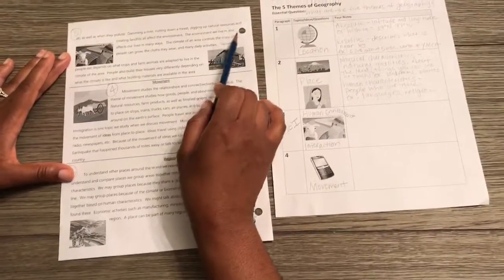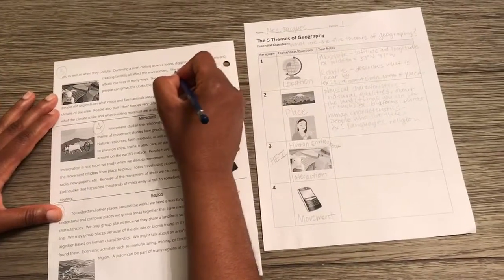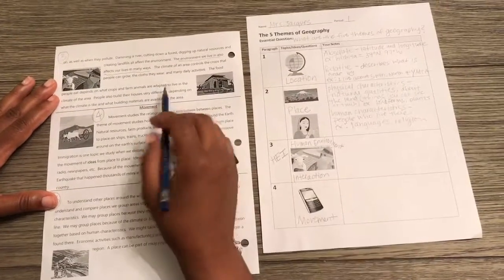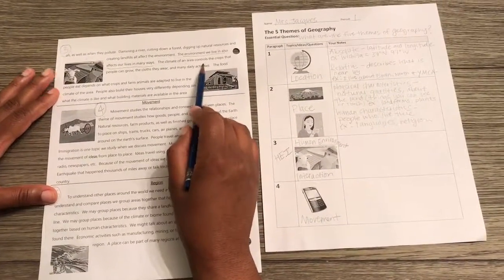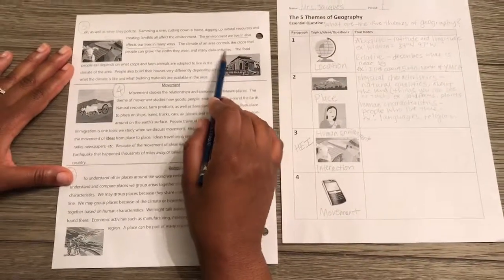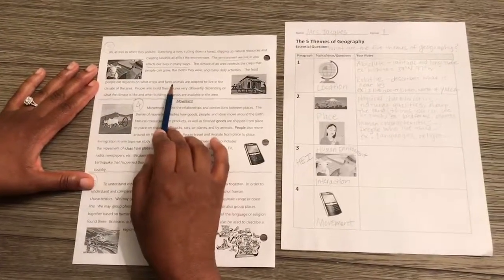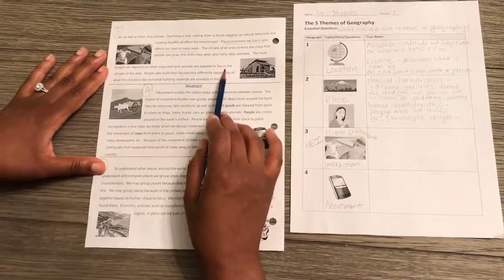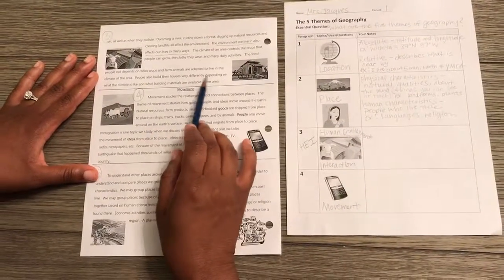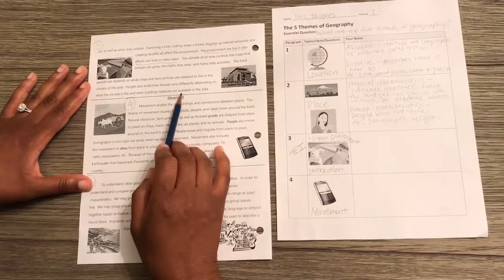The environment we live in also affects our lives in many ways. Okay, I'm going to underline that because that's similar to what I've already read, so it must be really important. The climate of an area controls the crops that people can grow, the clothes they wear, and many daily activities. The food people eat depends on what crops and farm animals are adapted to live in the climate of the area. People also build their houses very differently depending on what the climate is like and what building materials are available in the area.